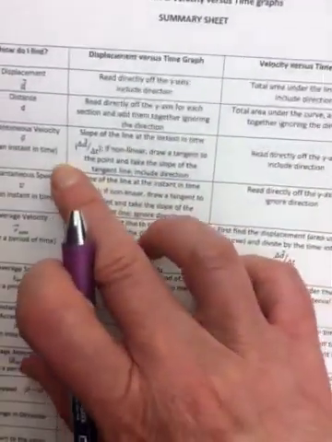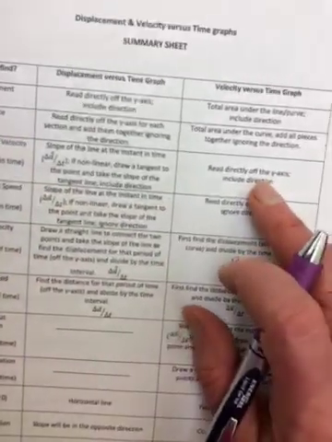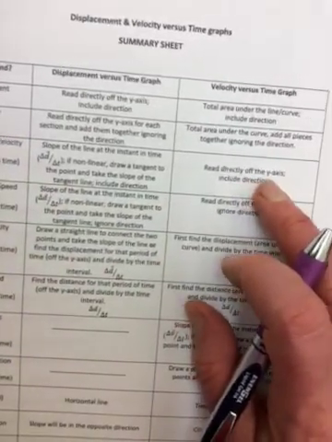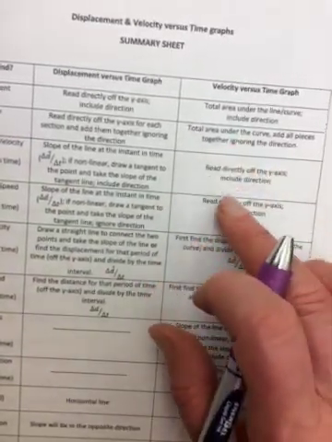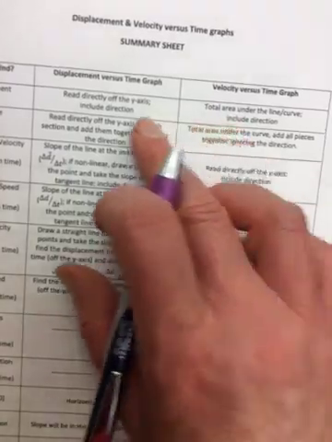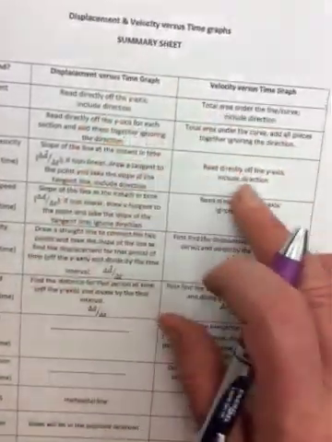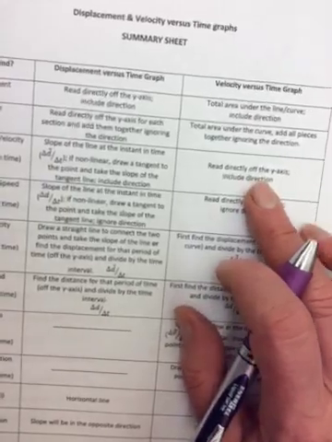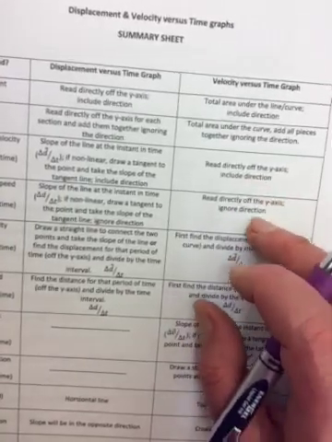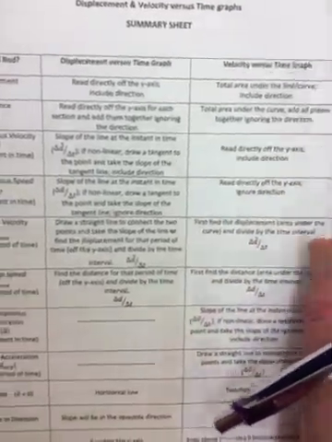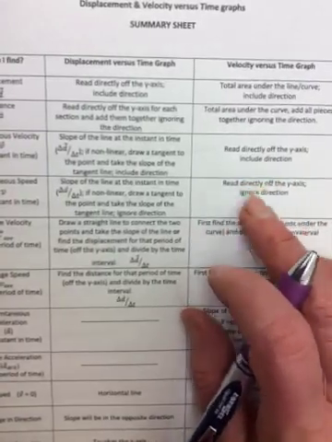If you want to find the instantaneous speed or velocity on a velocity versus time graph, you just read it off the y-axis. Like you go to 8 seconds, you go up to the line, you go across, you read it off the y-axis, and you include the direction. If it's speed, you ignore the direction. You ignore the east-west or north-south, positive, negative, if it's distance.